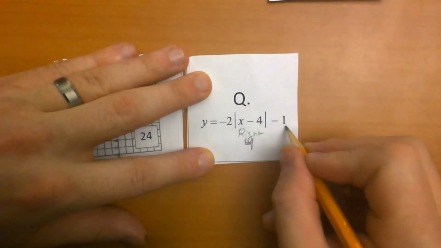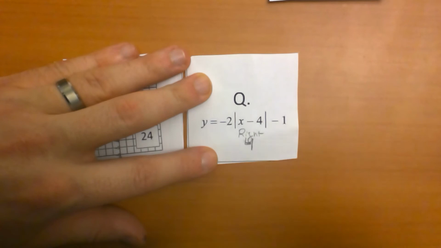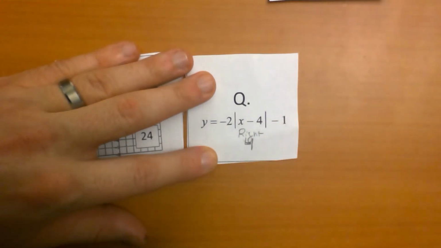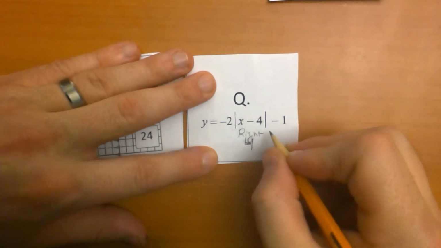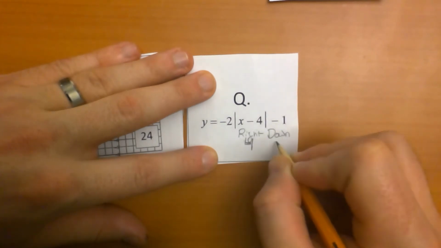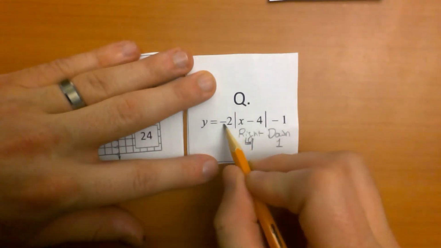Okay, negative 1, that's either going to be up or down. Same thing. I want you to just think this through on your end, answer it, see if you get the correct answer. Negative 1, would we be going up or would we be going down? We would be going down. Down 1 space. Okay, and then we have a negative 2.